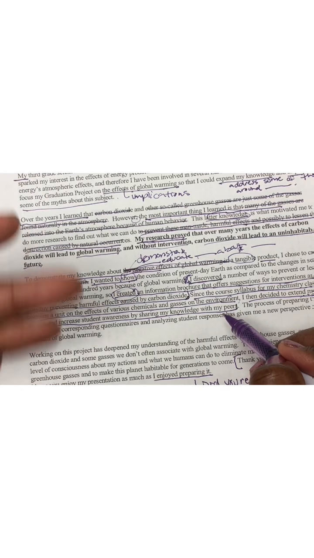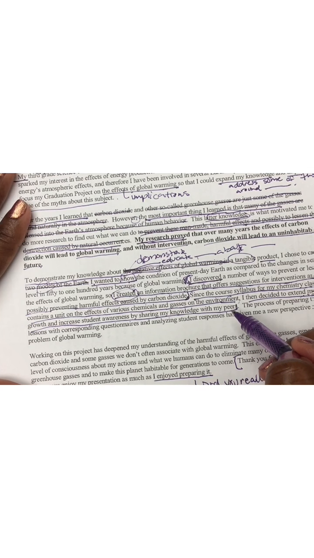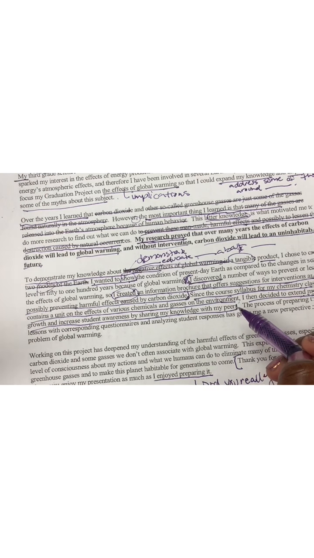Okay. So it looks like after the comma, they're getting into who they presented to or who their audience was. Okay. You need to decide once again who's going to be your audience for your product.